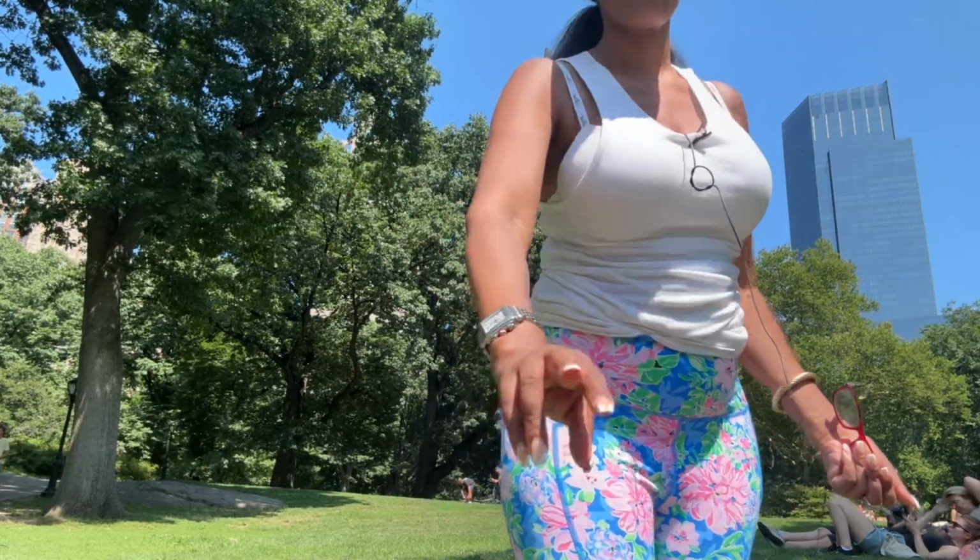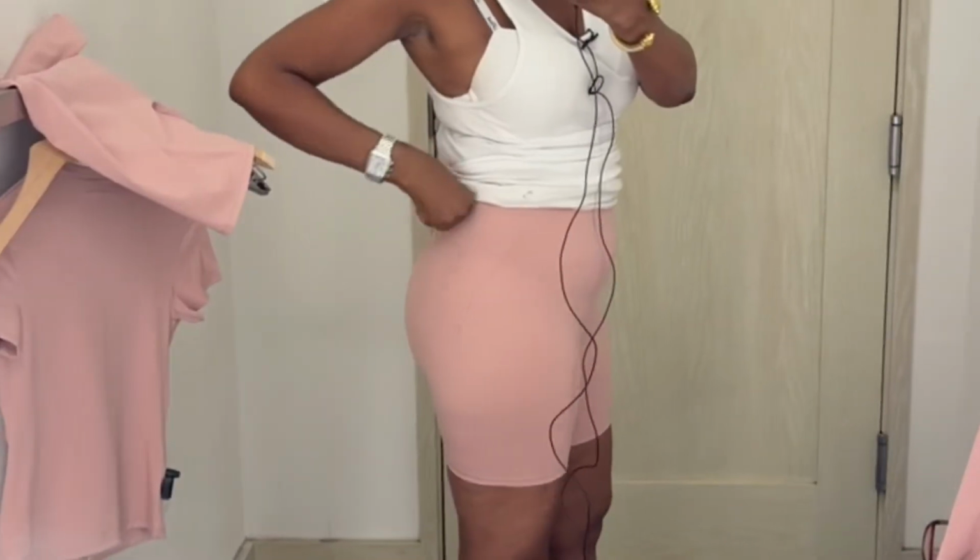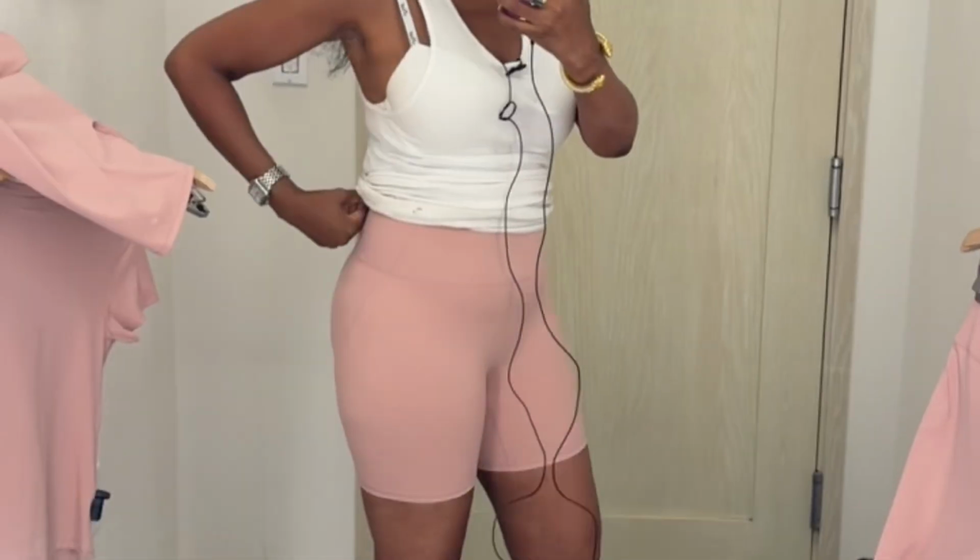So these are the medium. The other one was a large, but I don't know. Kind of fitting the same. Just a little more snug.